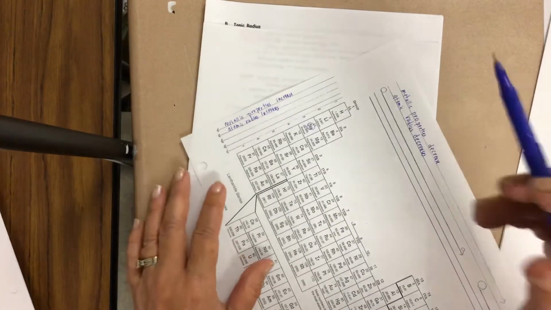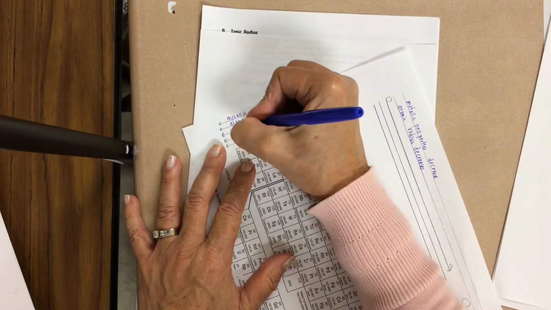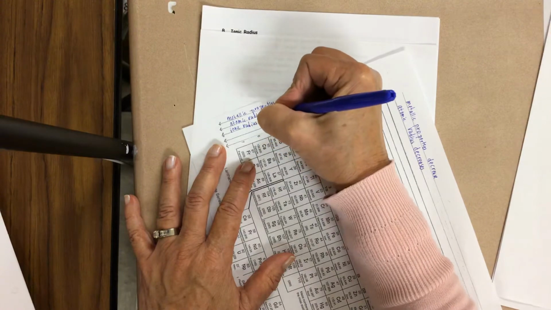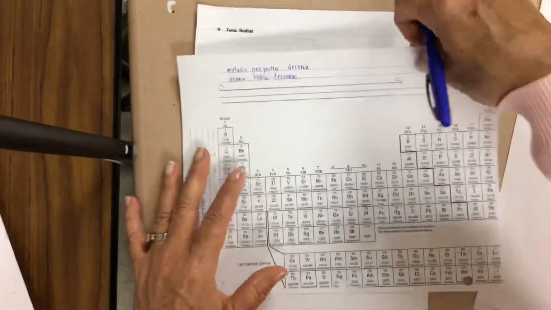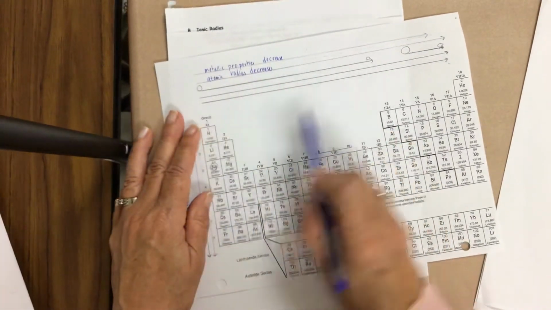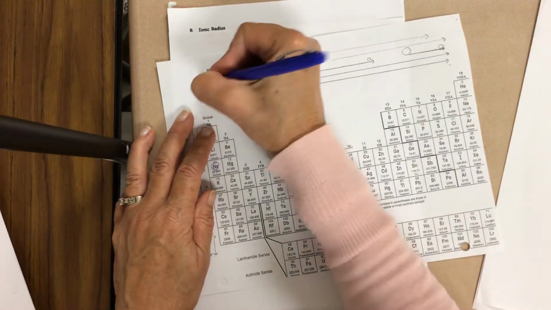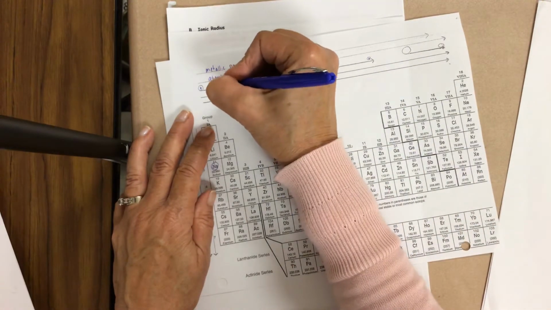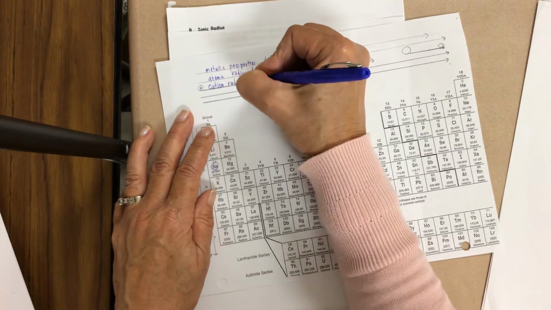your table, so the third arrow going down, put ionic radius increases. And then going across, notice that we have 2 sets of arrows. So this first set goes with your guys that are going to lose electrons, so they're going to be positive. So put a positive here and a positive here. And so you're going to say cation radius decreases.